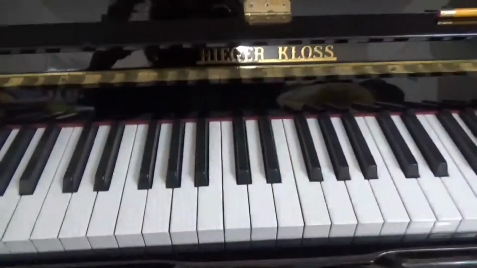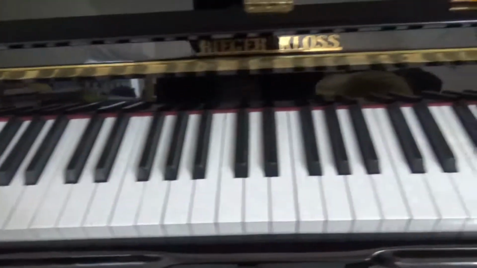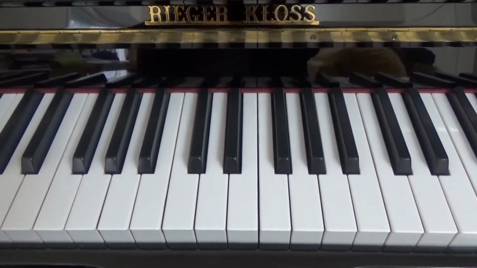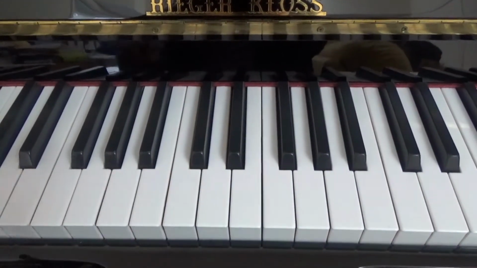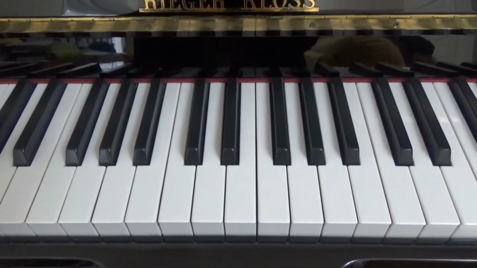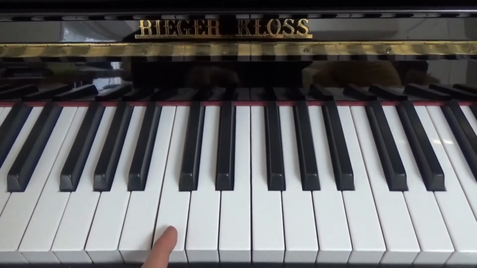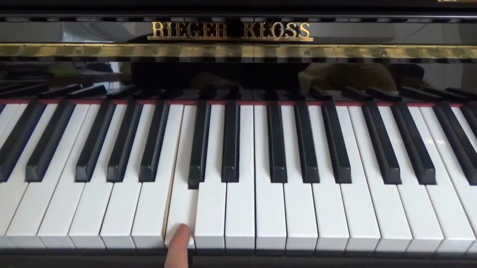So here I'm just showing you guys the piano, my piano actually. And the easiest way to figure out which key a note corresponds to is to use a landmark. Now, the easiest landmark, obviously, is going to be middle C, which is right here on my piano.